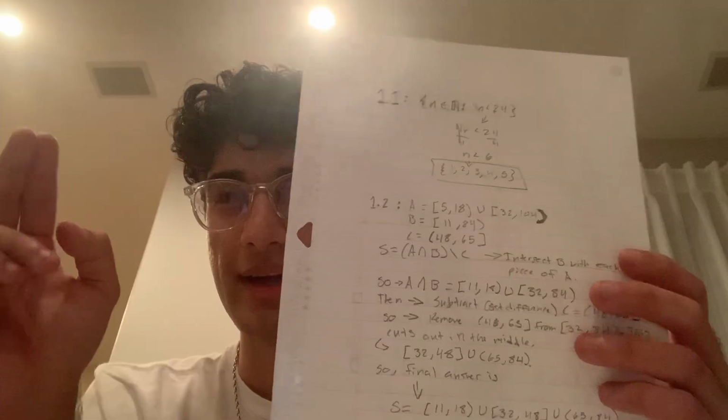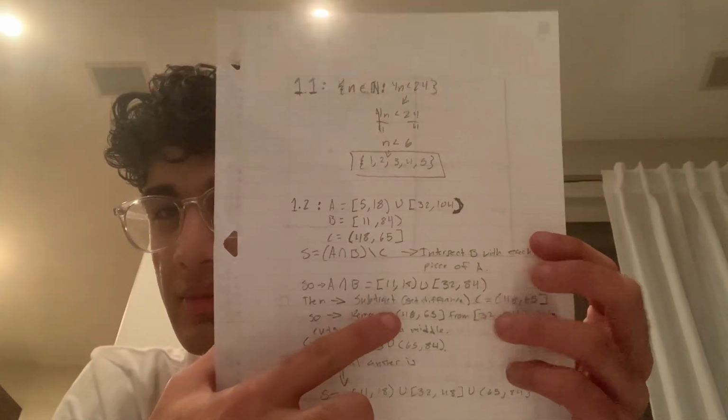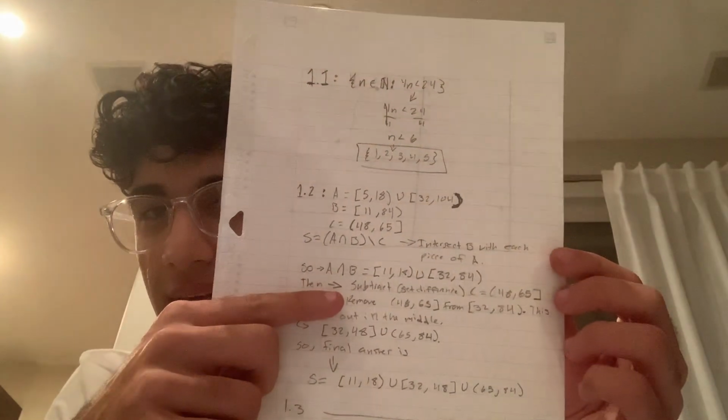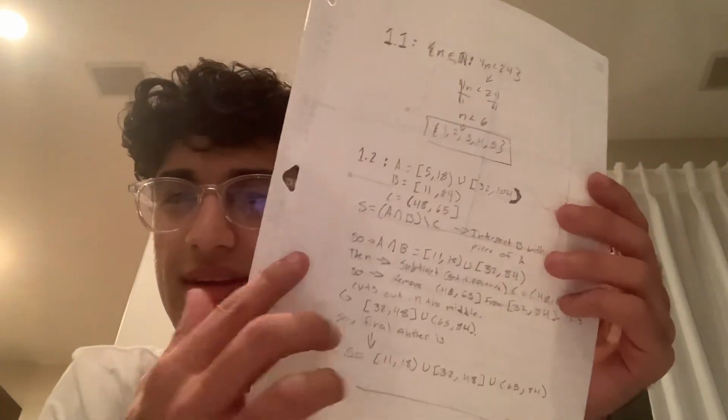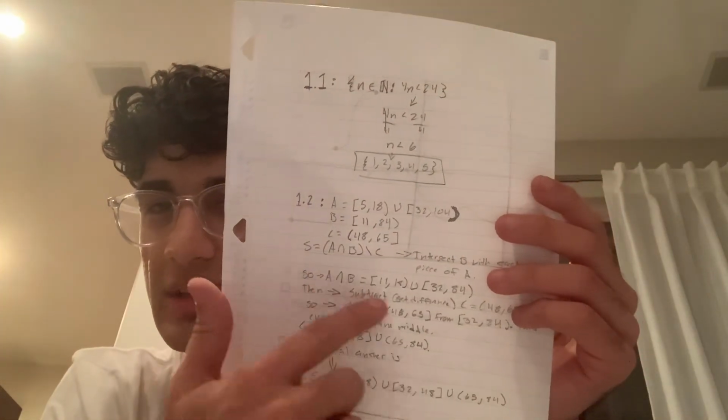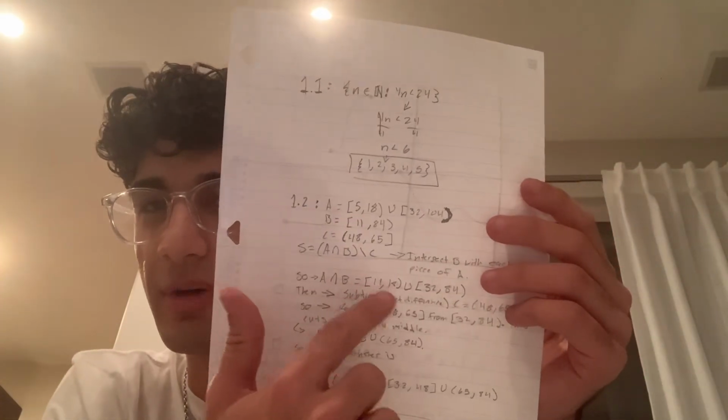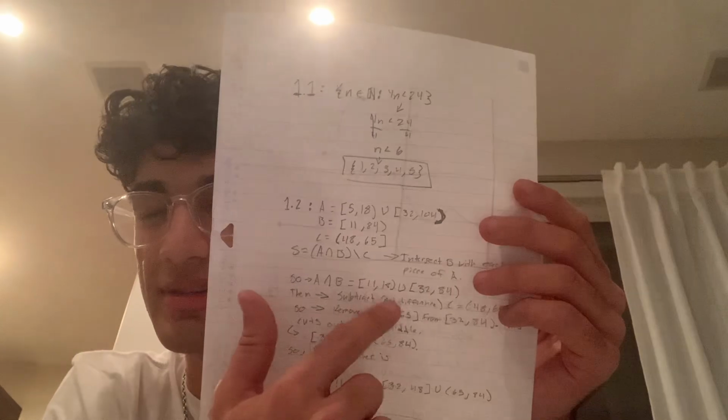And then from that, I had to subtract, so I'm saying subtract, but I really mean set difference, C from that A intersecting B. So for that, I just removed the interval parentheses 48 comma 65 from the 32 to 84 interval in the A intersecting B, because it didn't apply to the first interval.